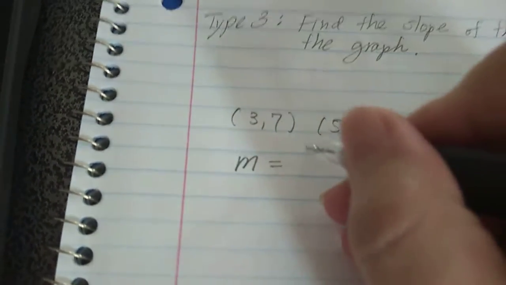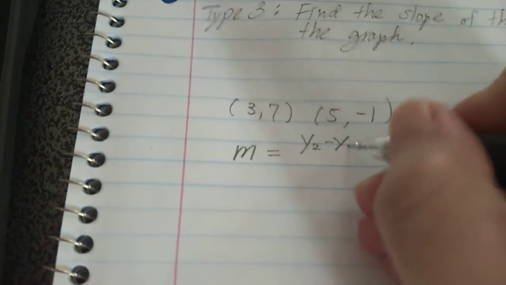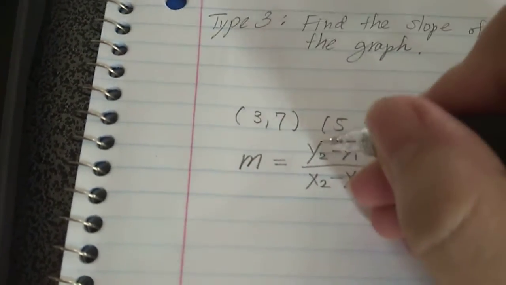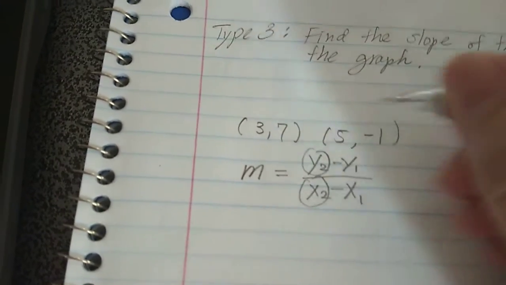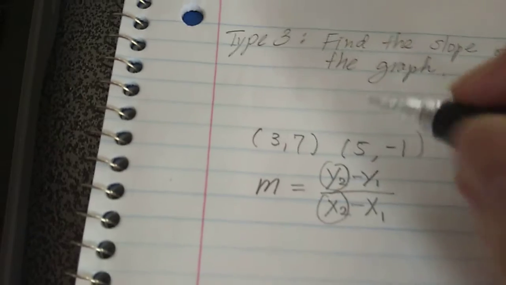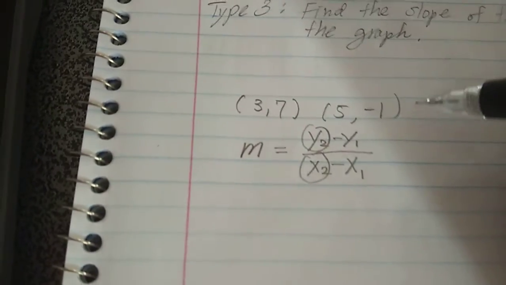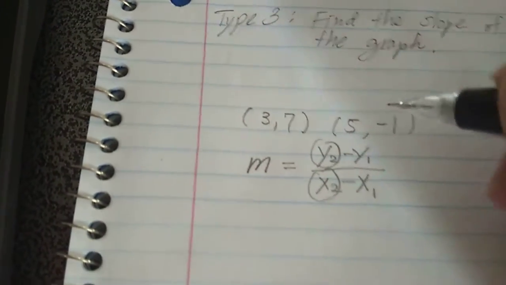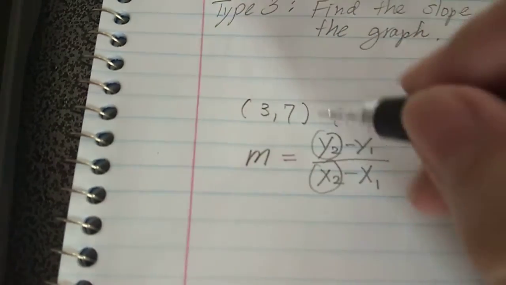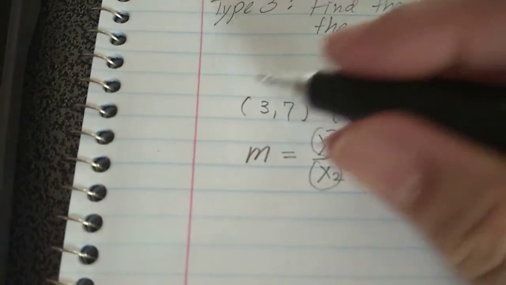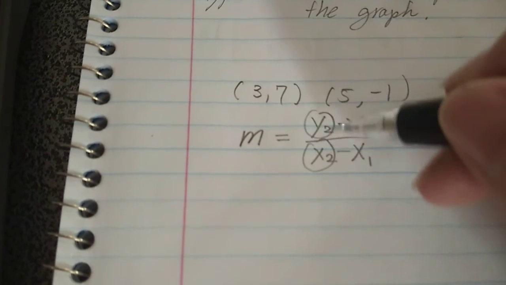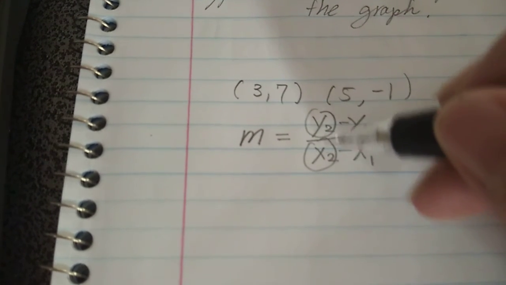And the formula for that is y2 minus y1 over x2 minus x1. Meaning that you're going to take the x and the y from the second point. Okay? Now the second point is not necessarily this point. It can be this point as long as you name it. If you call this your first point, then this is your second point. The important thing is that you use the x and y from the same point, okay?